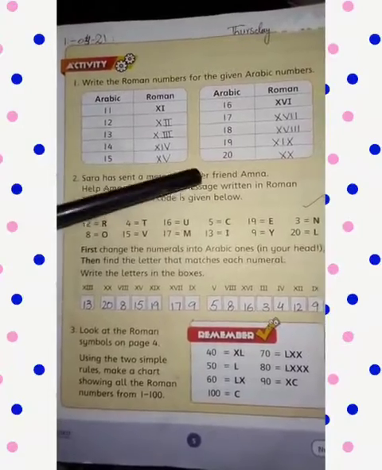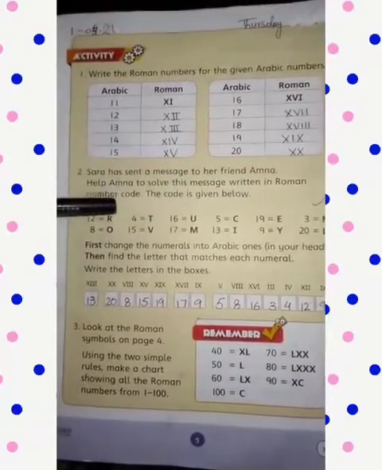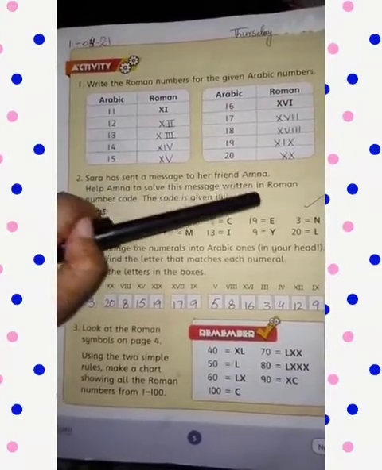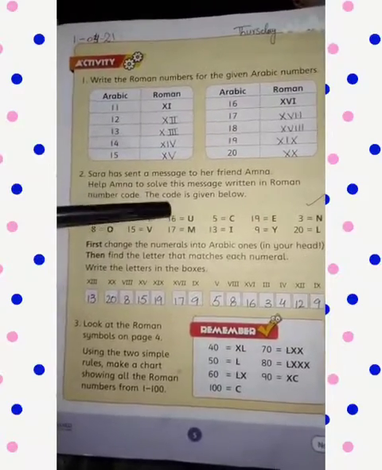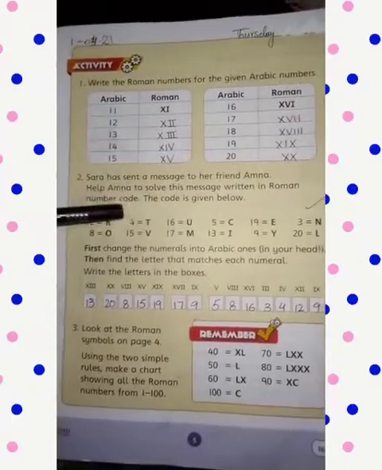Then look at the second question. Sarah has sent a message to her friend Amna. Help Amna to solve this message written in Roman number code. The code is given below, so you have to solve it.